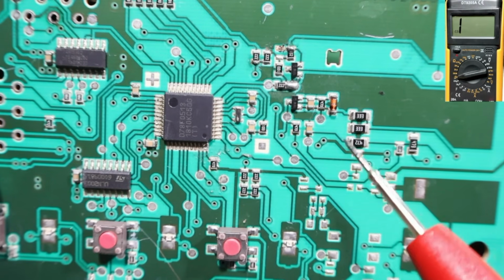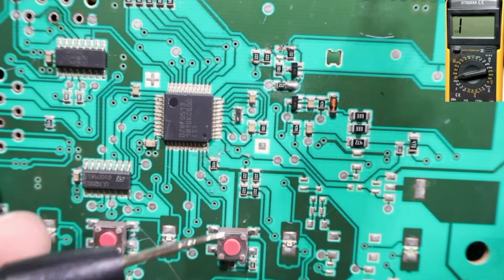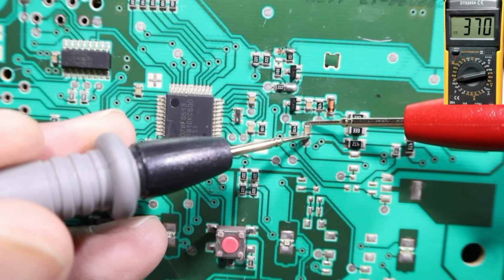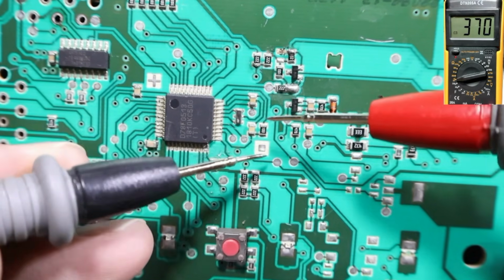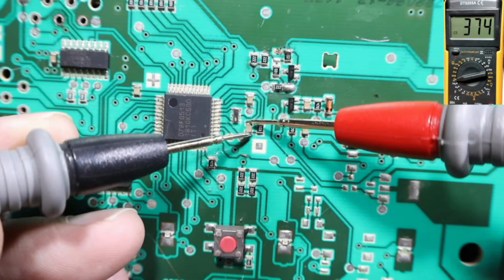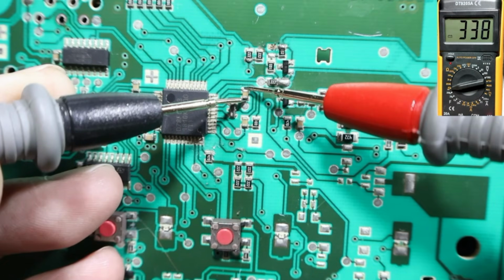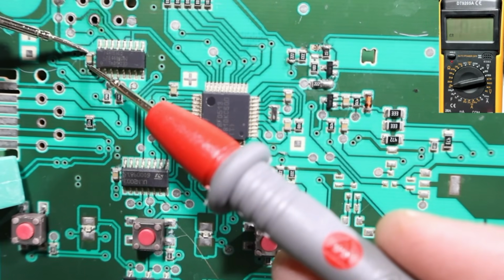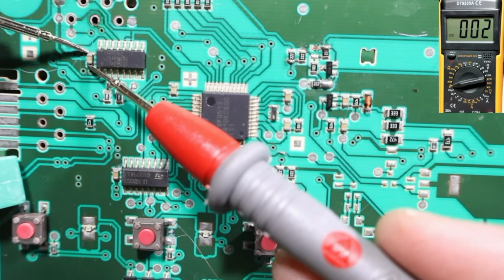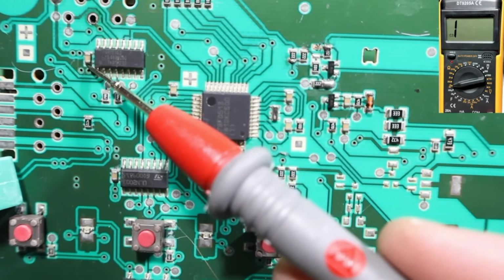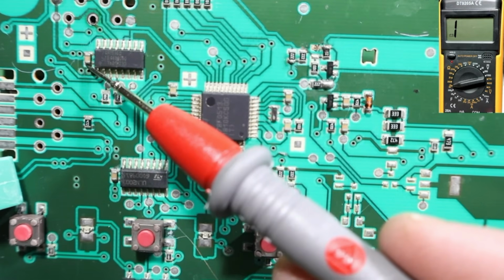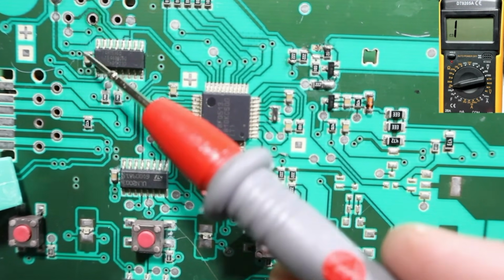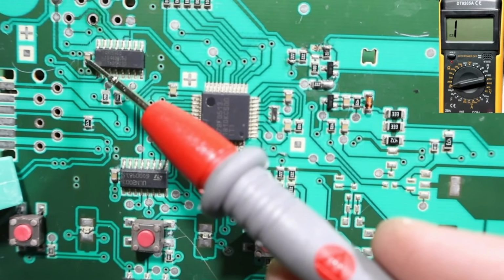Okay, let's now check these normal capacitors. Let's check this one here. We have about 300 in the multimeter. This is good. This one here. Good one. This one. Good capacitor. This one here. Oh, this is a shorted one. This capacitor is shorted. We get about 0 ohm or near 0 ohm in the multimeter, meaning a shorted capacitor.